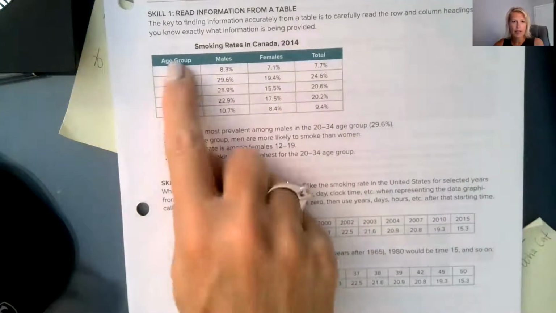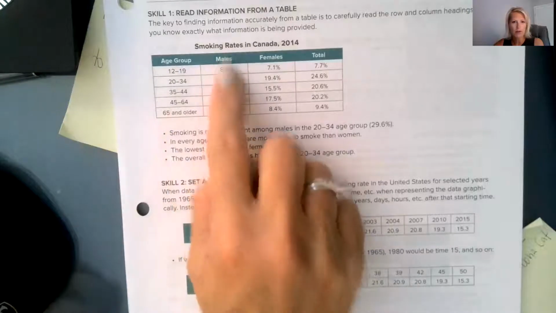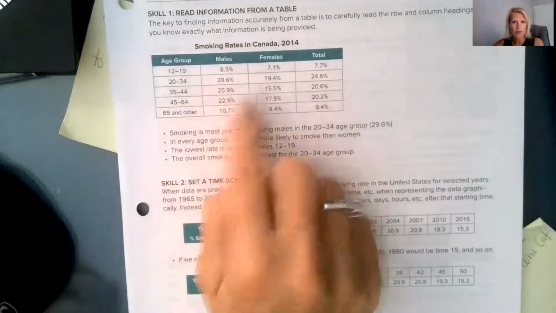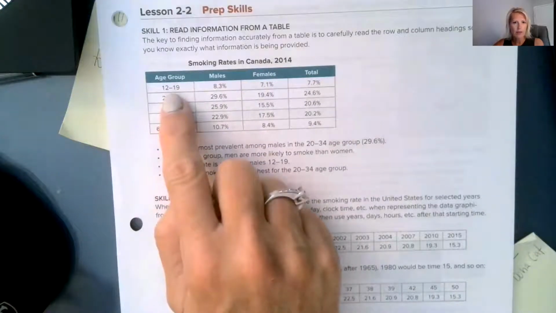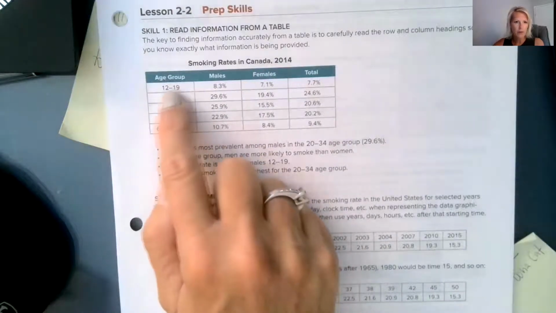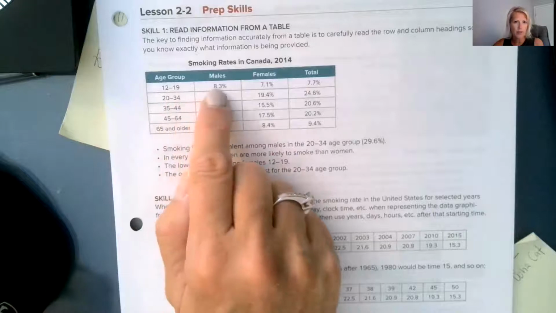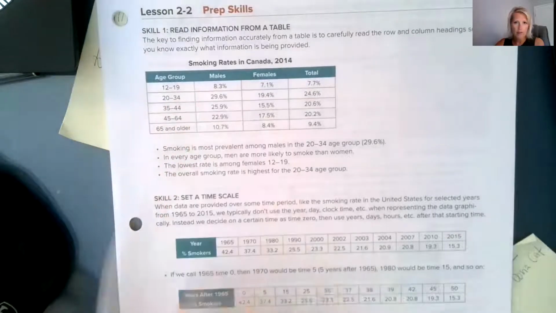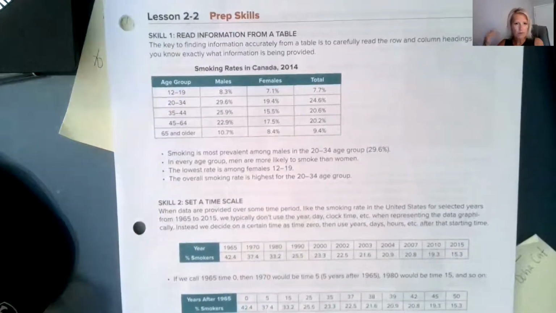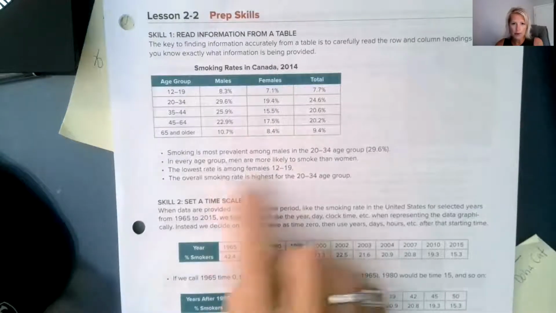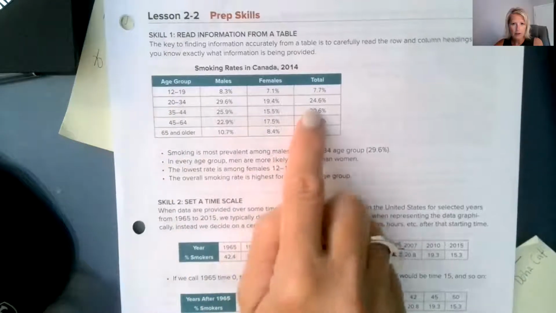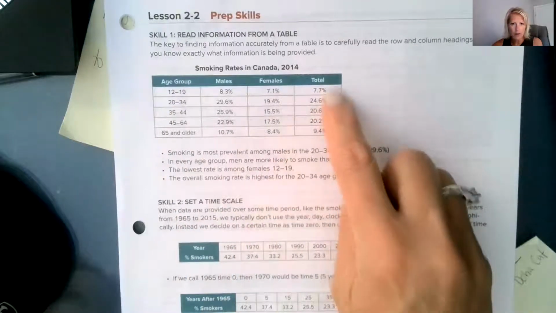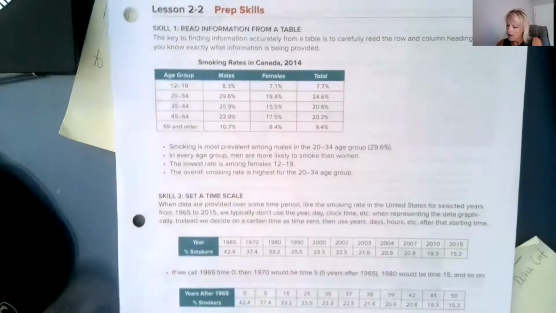This is a table of age groups of people, and they're divided up by their gender, so males and females, smoking rates in Canada. This age group says that in the age group of 12 to 19-year-olds, 8.3% of males smoke. Smoking is most prevalent in the 20 to 34 age group. You can see that's the highest for all people where it says total.